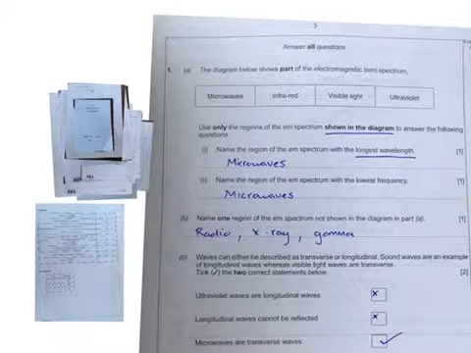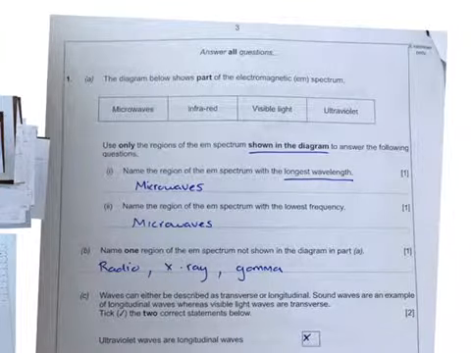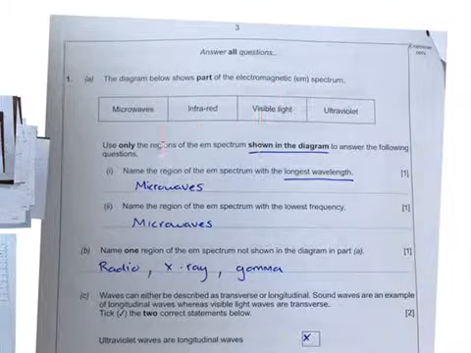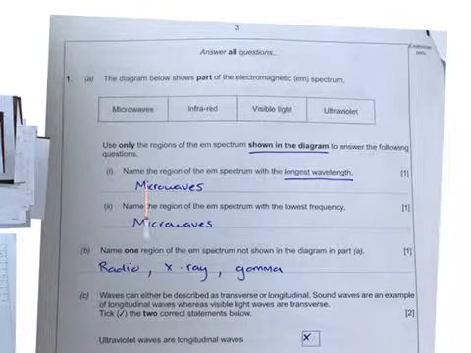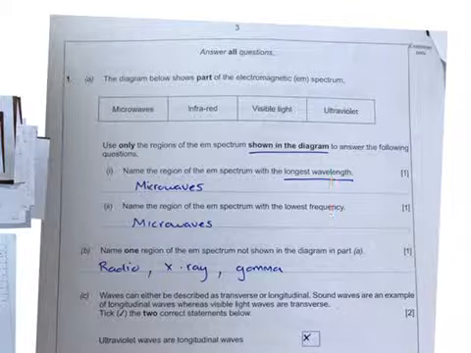And then I wonder if I can just get this now. The diagram below shows parts of the electromagnetic spectrum. Use only the regions of the spectrum shown in the diagram. So what's it say? Name the region of the EM spectrum with the longest wavelength. It's going to be the microwaves.